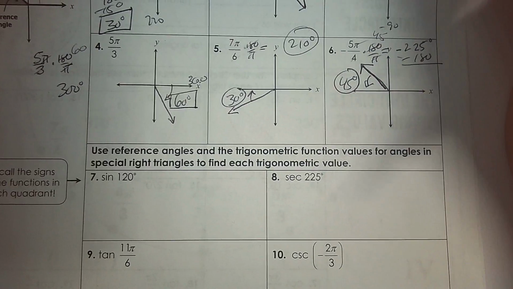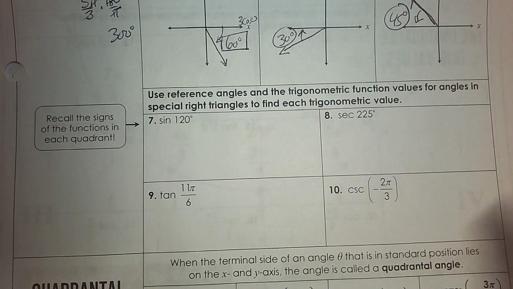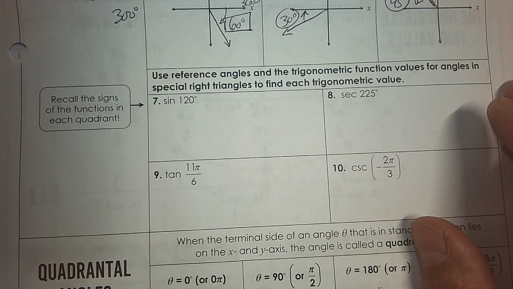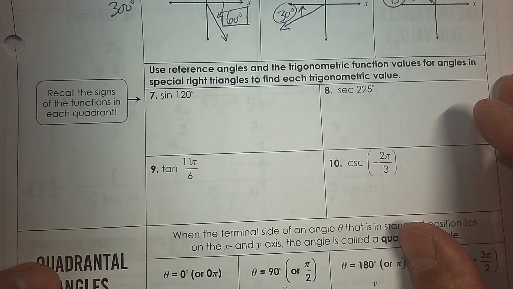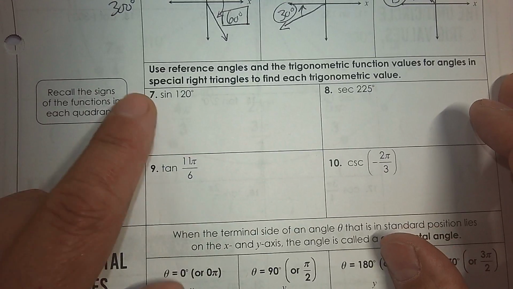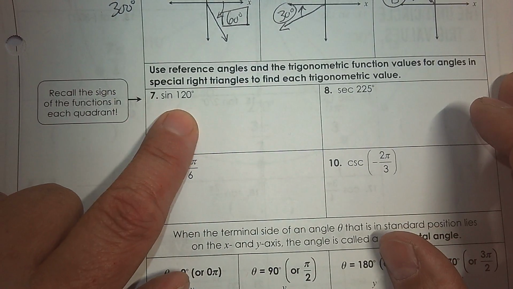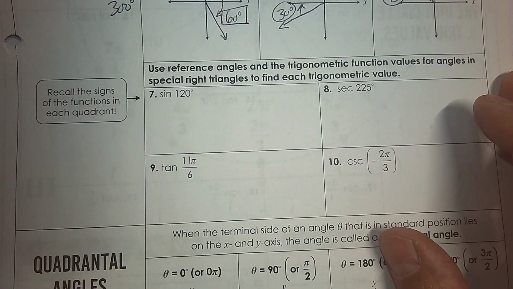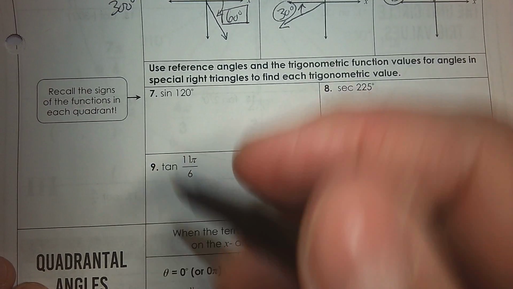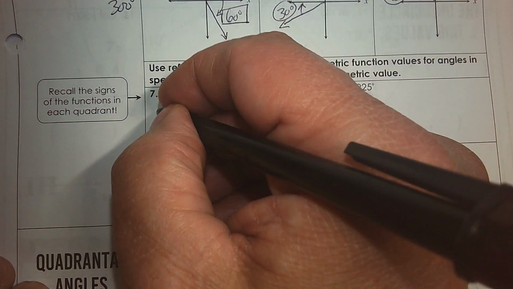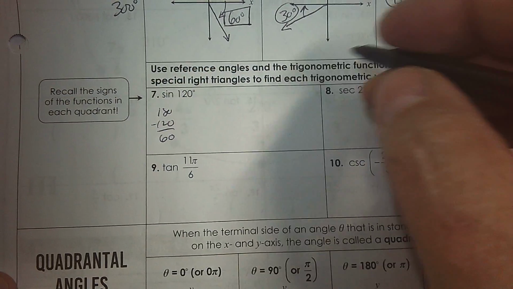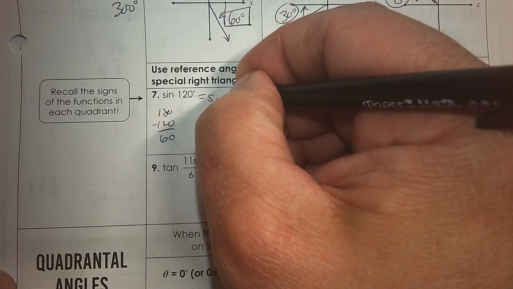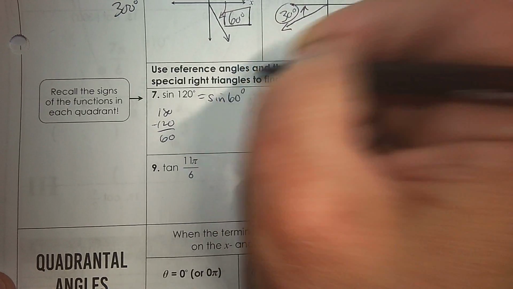All right, use reference angles and the trig function values for angles in special right triangles to find each trig value. So without a calculator, what's the value of sine at 120? So step one is to find the reference angle. So without drawing it, I know if I go 180 take away 120, the reference angle is 60. The reference angle will give you the same answer with a smaller number.